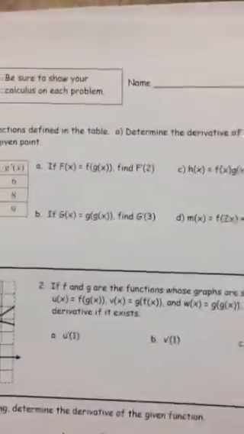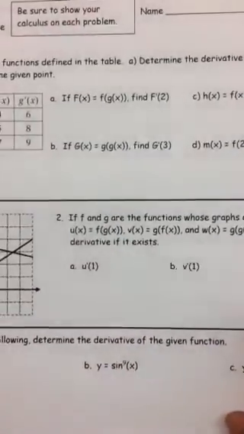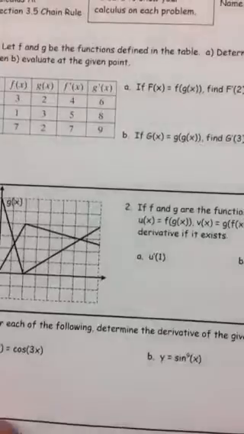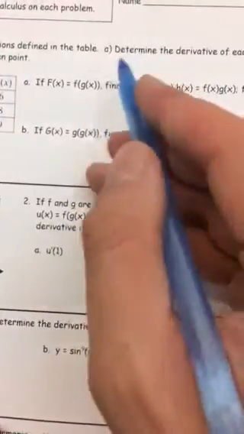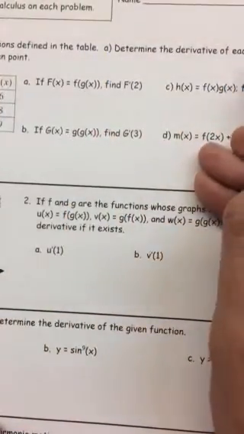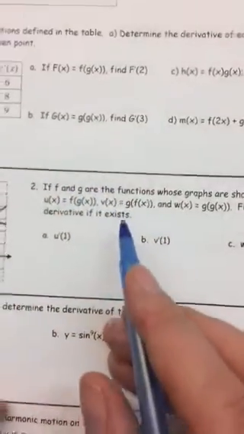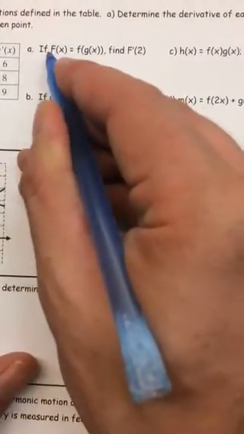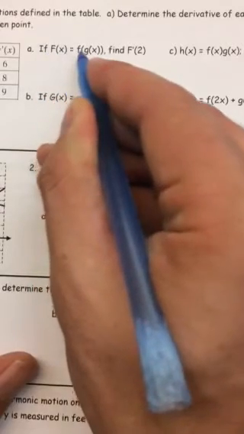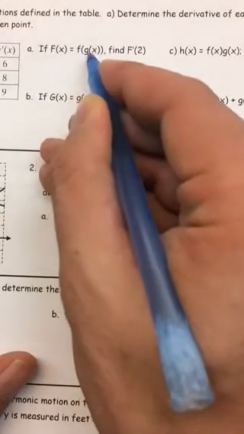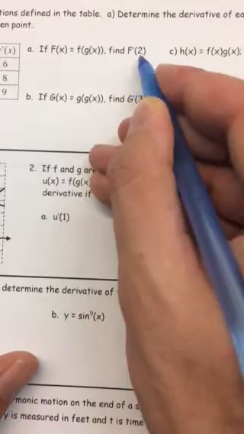Homework 3.2 is mostly dealing with the chain rule, although it does it in some different ways. In this first section, we are going to determine the derivative of each function and then evaluate at the given point. So let's look at how this looks in a couple of these, maybe just one. In the first one, we have this big f of x, which is little f of g of x, and then it wants us to find f prime of 2.